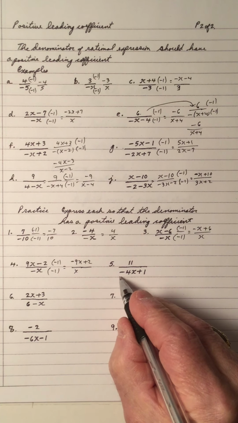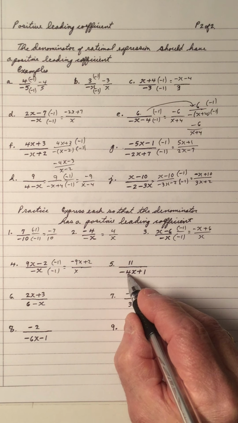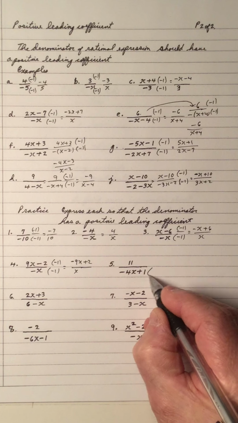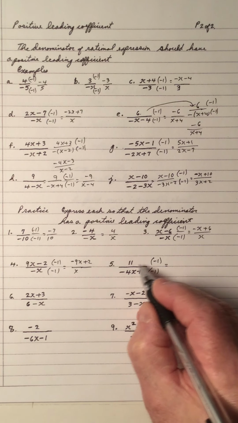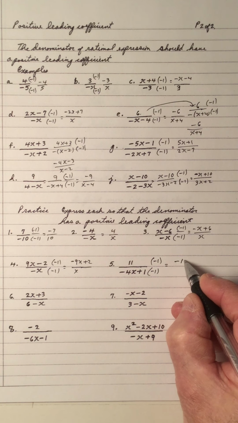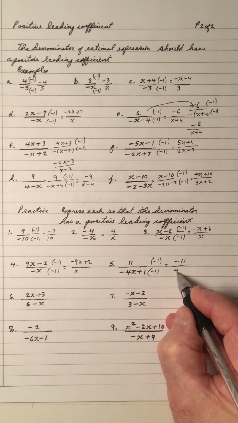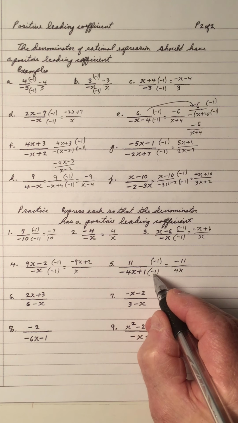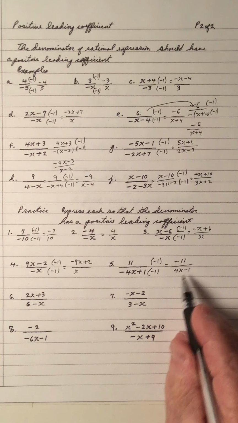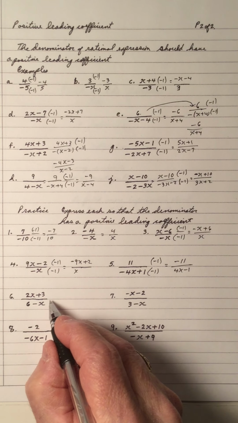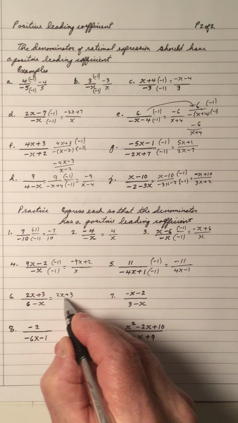And we got a descending order is correct, but we got a negative leading coefficient. So we multiply top and bottom by -1. So we get 11 times -1 is -11. And -4x times -1 is 4x. And +1 times -1 is -1. So it's a positive leading coefficient. And right here we go with, notice, descending order on the bottom.